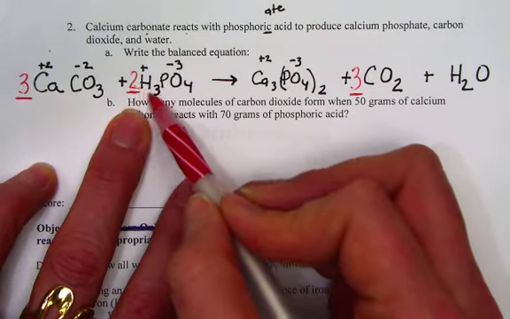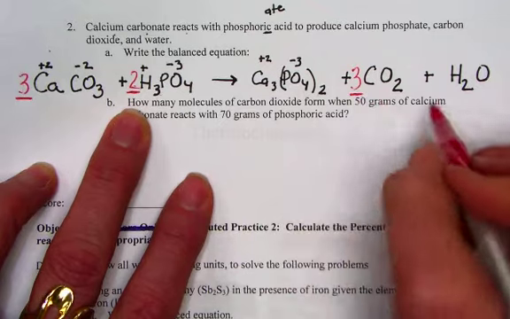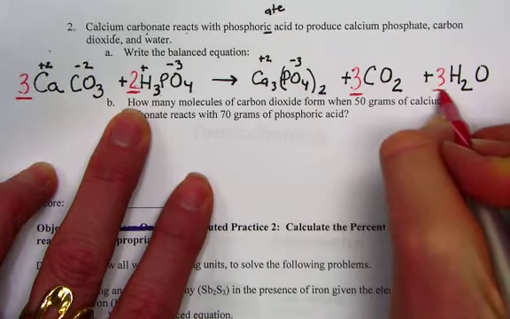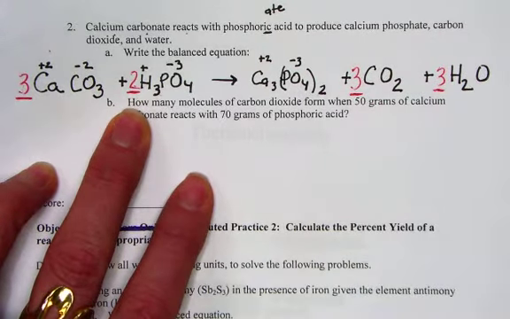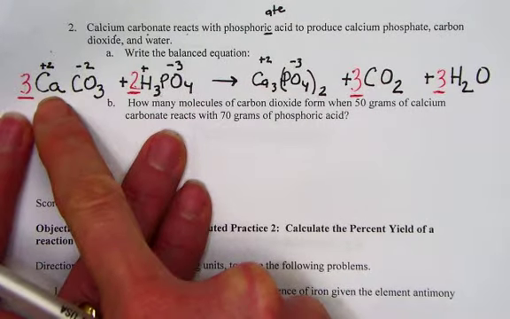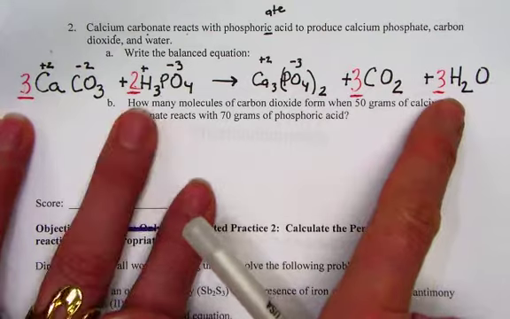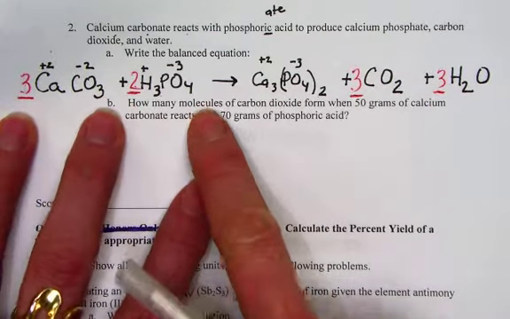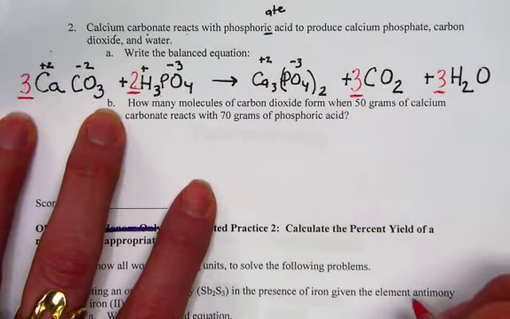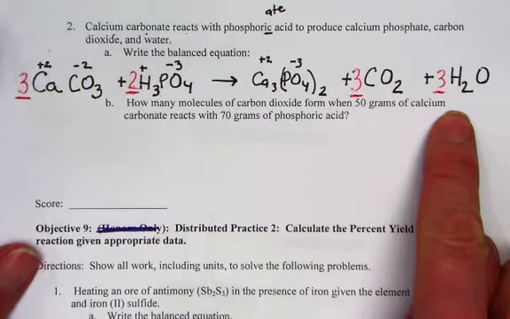This also gives me 6 hydrogens. 2 times 3 is 6. I predict a 3 in front of the water. 3 times 2 is the 6 H's I see left to right. 3 carbons, 3 calciums, 3 calciums, 3 carbons, 6 H's, 2 units of PO4 were balanced. 3, 2, 1, 3, 3 balances that equation.